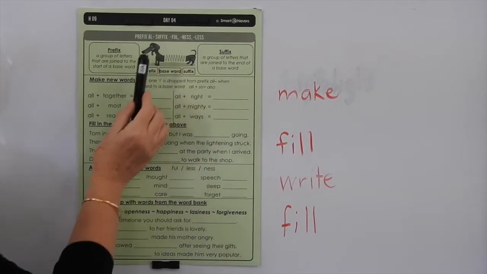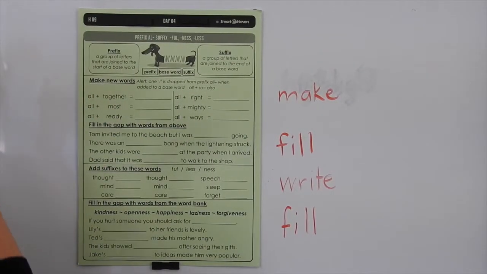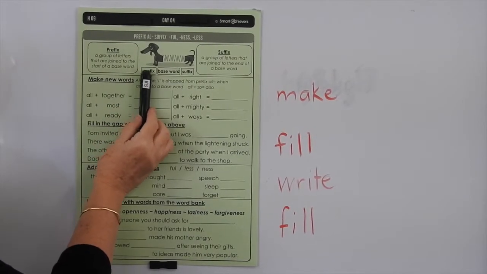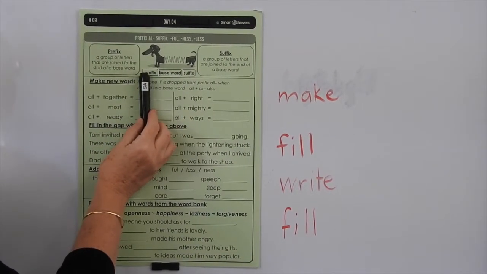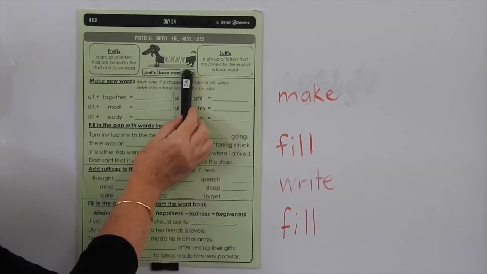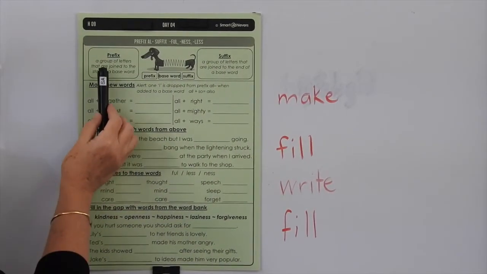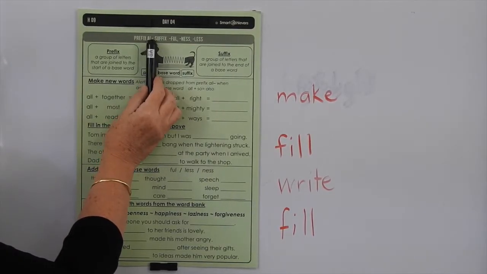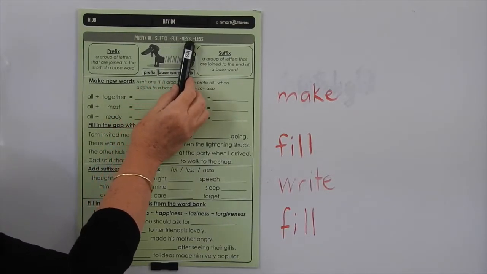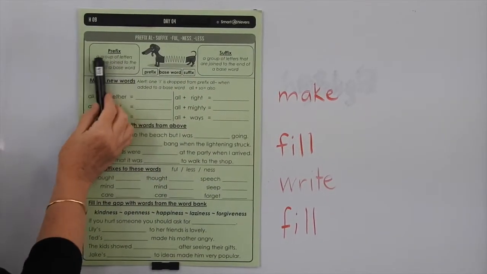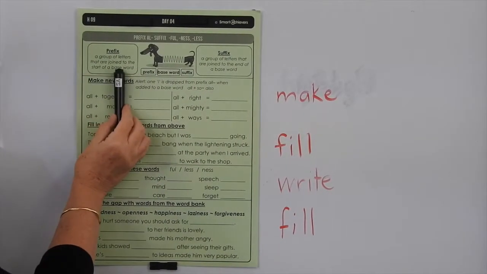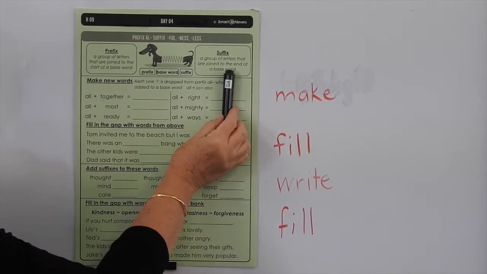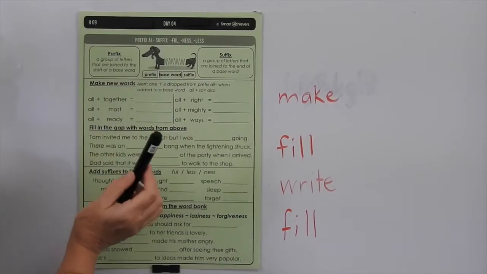H9 day 4, we're introducing you to prefixes and suffixes. A prefix is where we add something to the start of a word, and a suffix is where we add something to the end of a word. With prefixes we've got all that we're learning to add. Suffixes we're learning full, ness and less. So a prefix is a group of letters that are joined to the start of a base word. A suffix is a group of letters that are joined to the end of a base word. So if you get stuck, you can go back and read that.